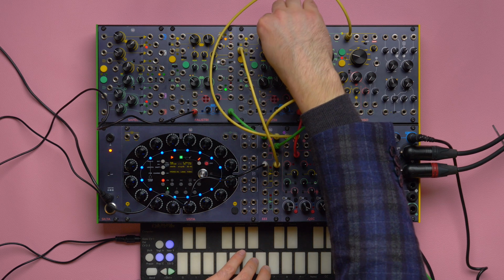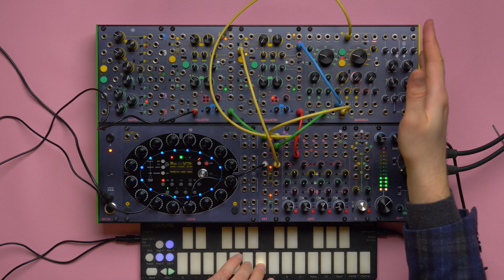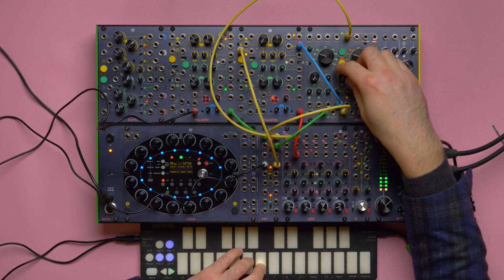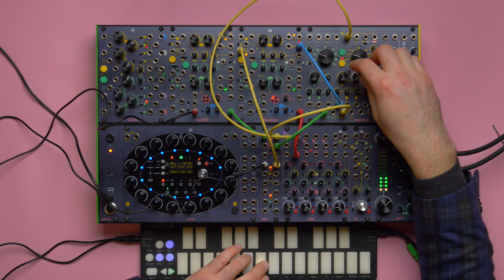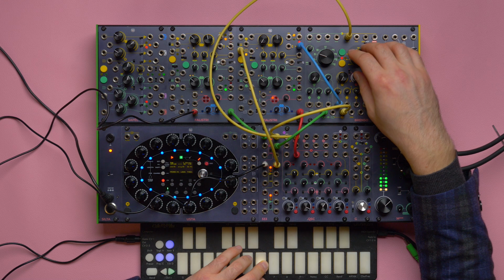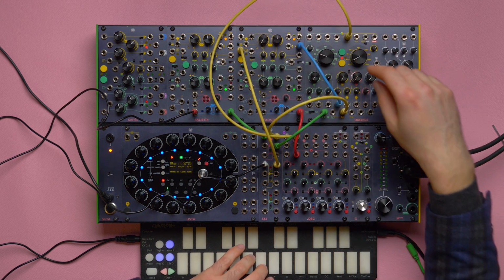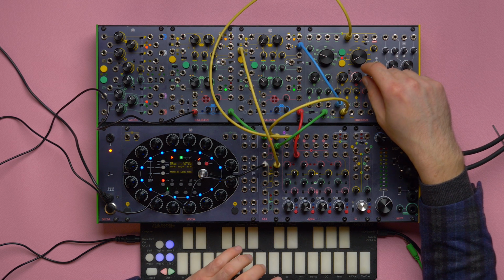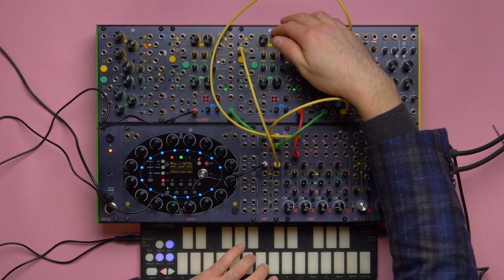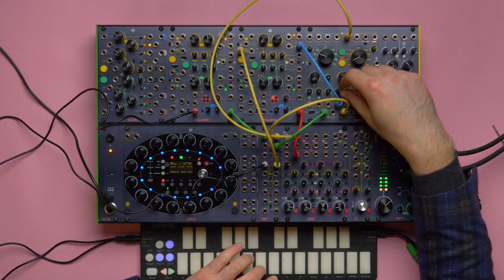So we need a fast envelope, because we are striking the bell, and we can use exponential or linear FM. We need a very low tone, and an instant transient envelope. And then we just play with the modulation amount.